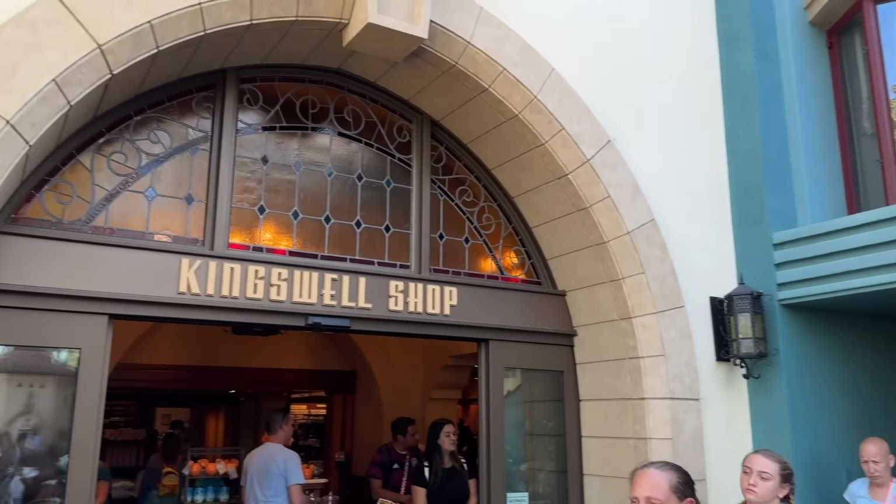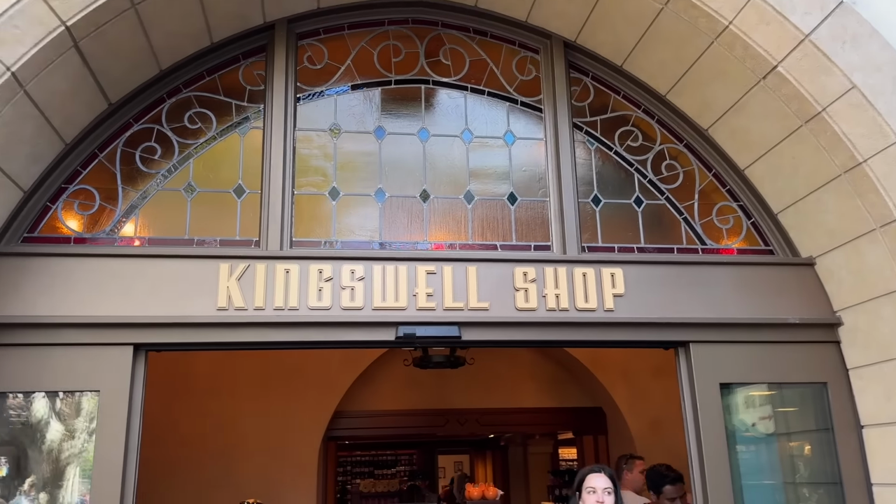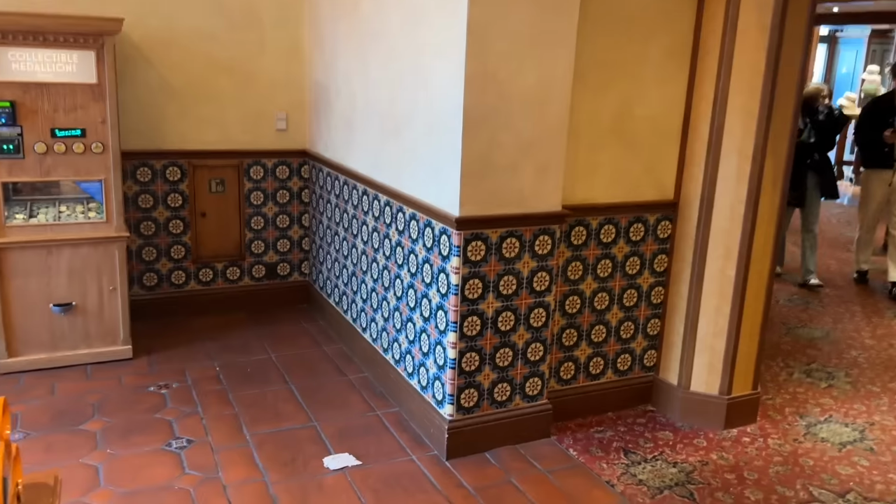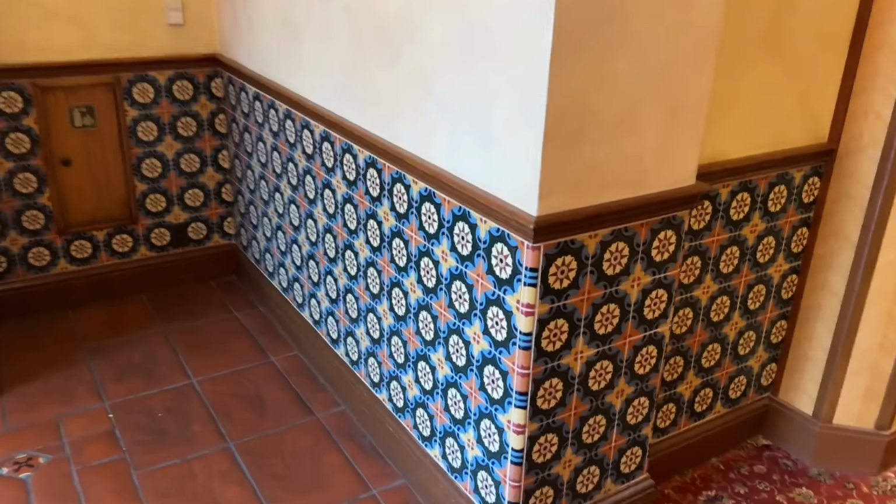Now you learn it. We're going to go to Kingswell Shop. And when you go to Kingswell Shop, you'll notice there's some tile. There's this tile on the ground. But most importantly, there's this tile. And we need to talk about this tile.